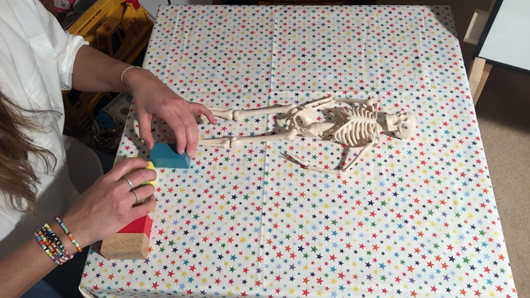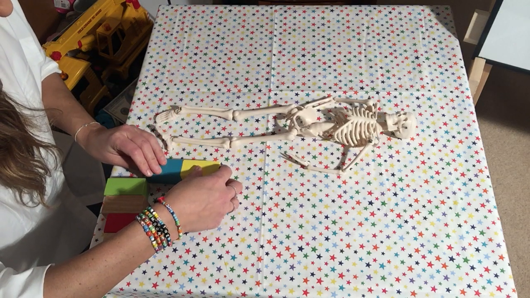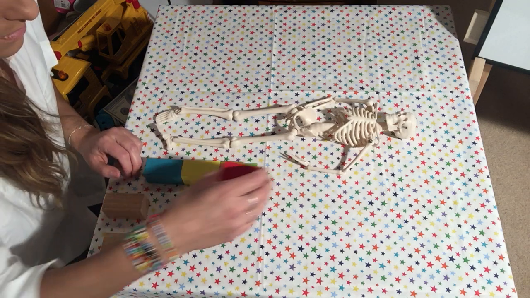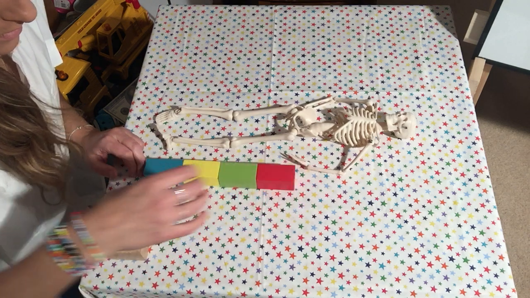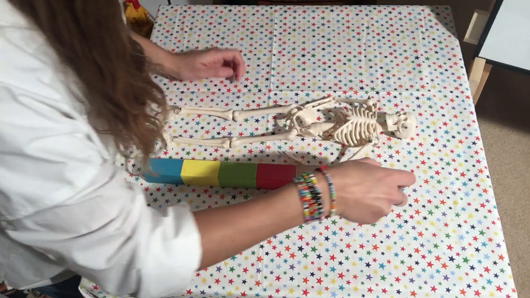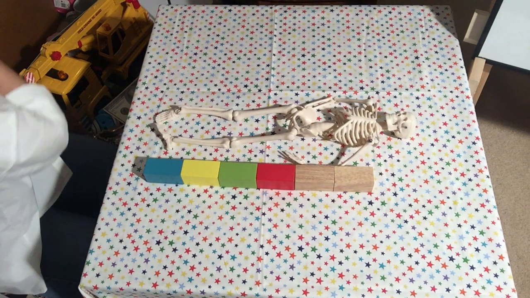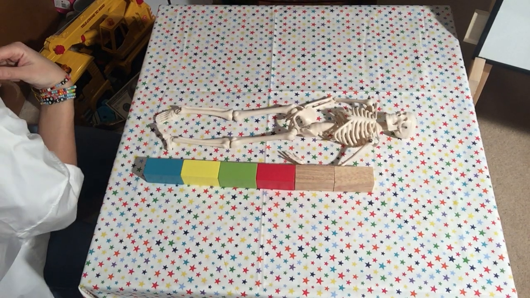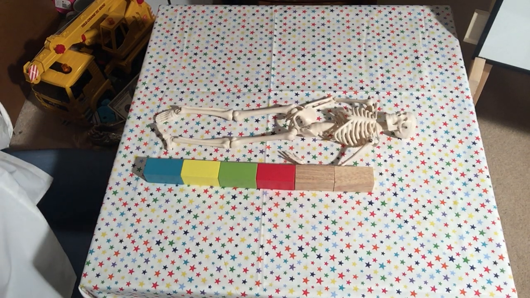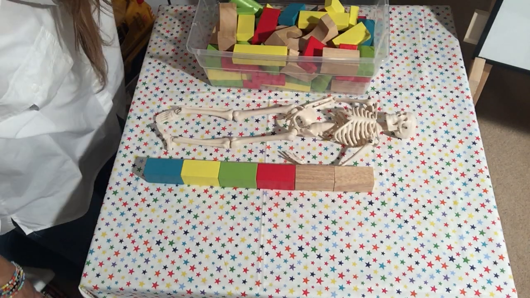1, 2, 3, 4, 5, 6. You know what? I got to get another block. So, good thing. Wait a minute. Here we go. And you guys will be able to help me pick out the correct block.